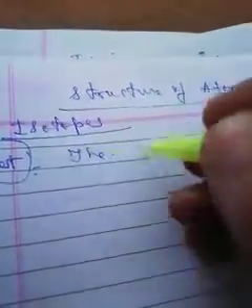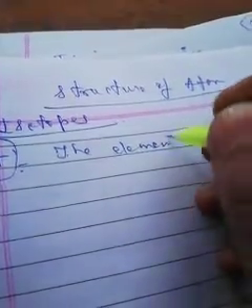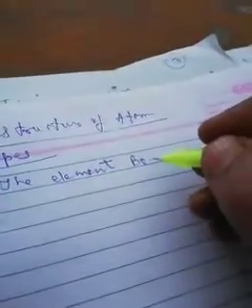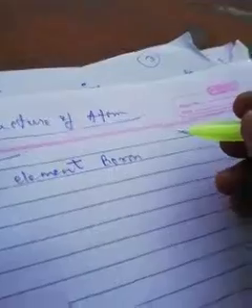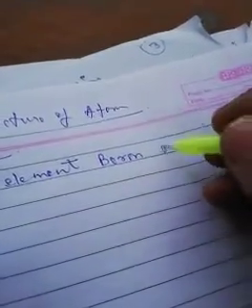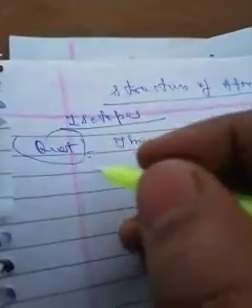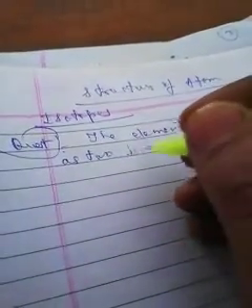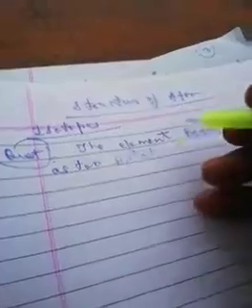The element boron, an element of the periodic table with atomic number 5, occurs in nature as 2 isotopes.